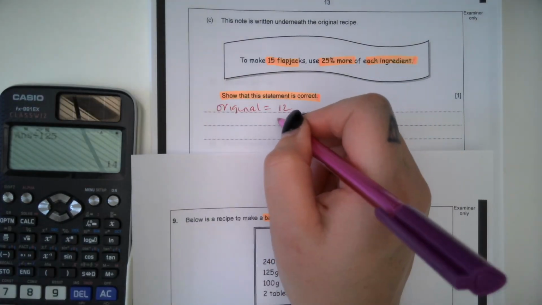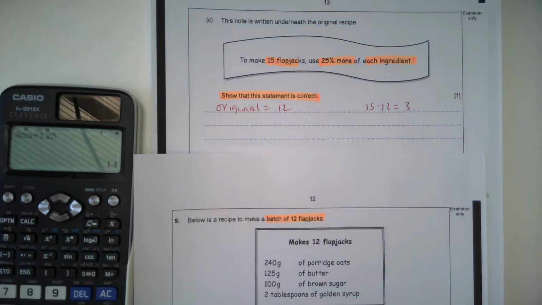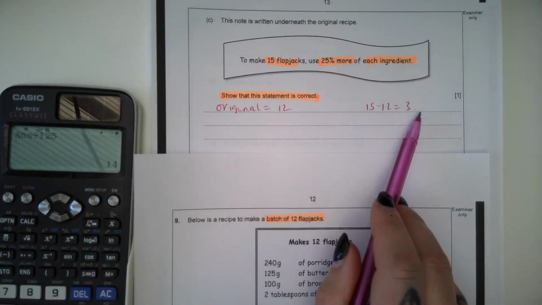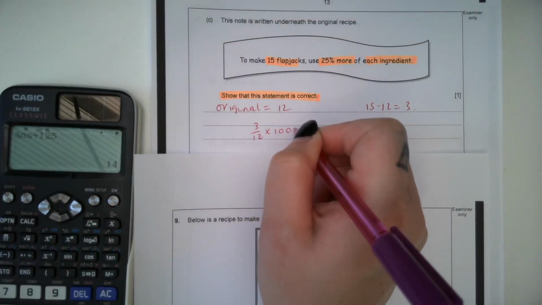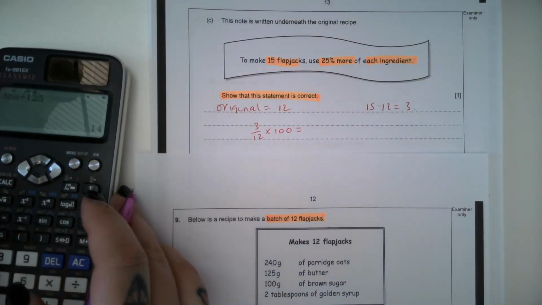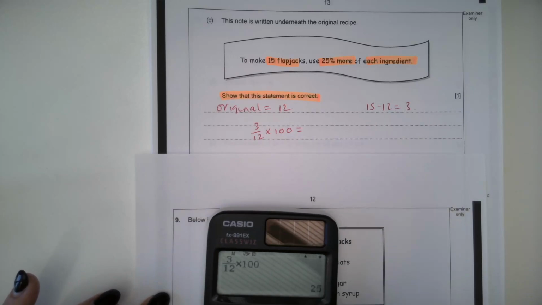If we want to make 15, we're wanting to make 3 more flapjacks than the original recipe makes. So we need to find out what percentage of 12 of that batch 3 is. So let's do 3 over 12 and multiply it by 100. I'm going to do that all in my calculator, guys, because a fraction multiplied by 100 gives me a percentage.